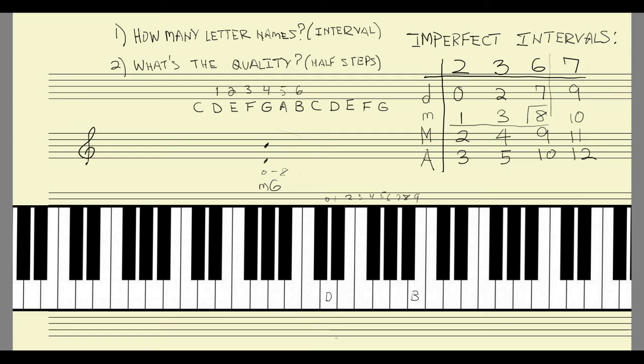So what are we going to do? We're going to move our B 1 half step closer in to the D, or move it 1 half step down from the B to the B flat. And B flat is going to put us on 8 half steps right here. And there it is. That is our minor sixth. Let's try an even more difficult interval.